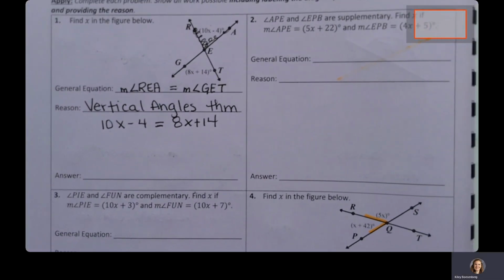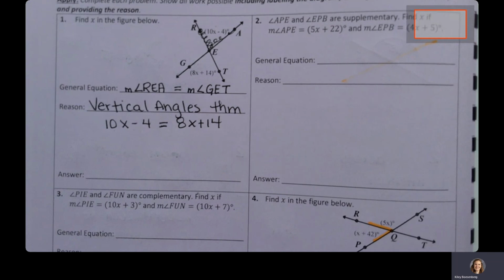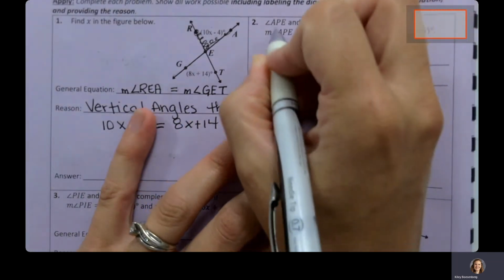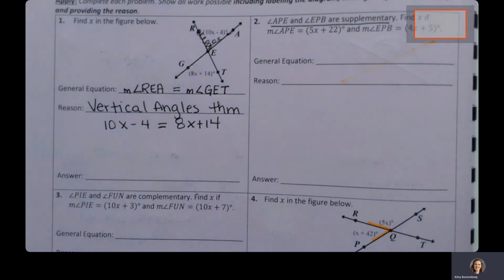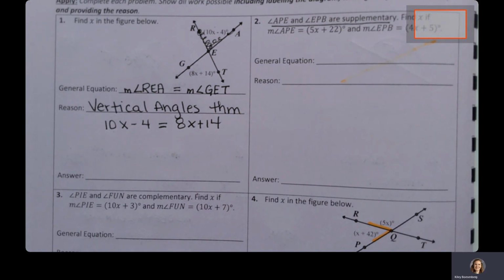Okay, then you went over to the next one, and we wrote down that these 2 angles, we can start right at the top because it tells me in the first sentence how to write the general equation, what the reason is, and how to write out my equation. It tells you right here. You're going to say measure of this angle plus measure of this angle equals 180 for supplementary. It tells you right there how to write out that first equation.